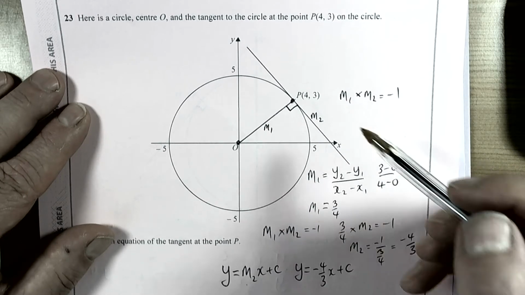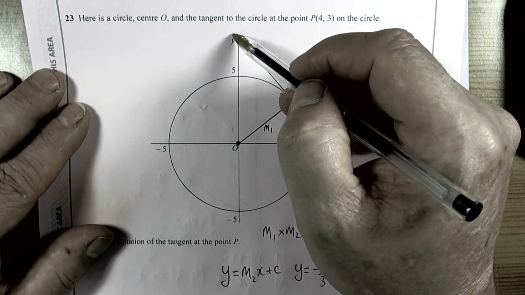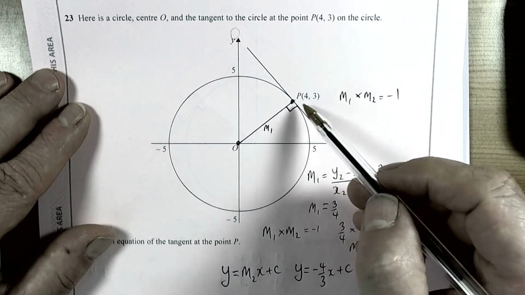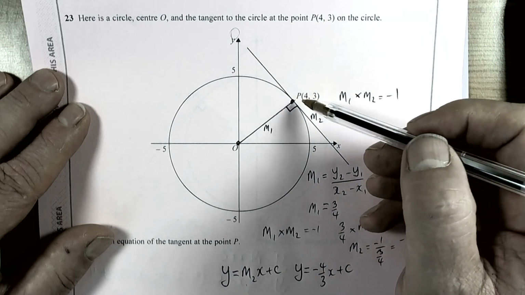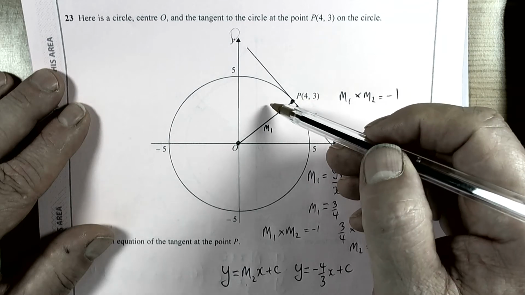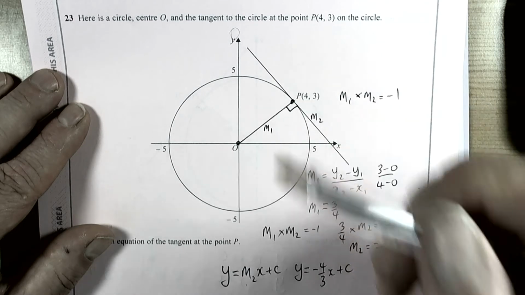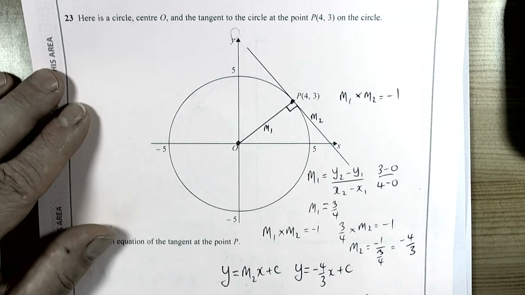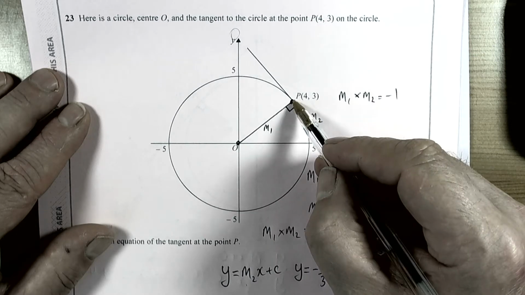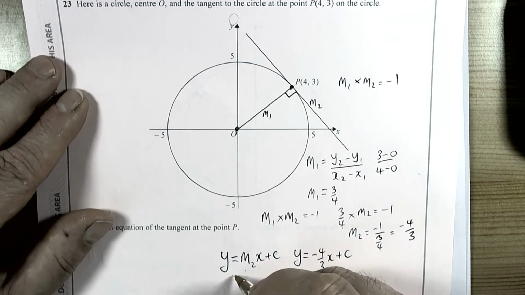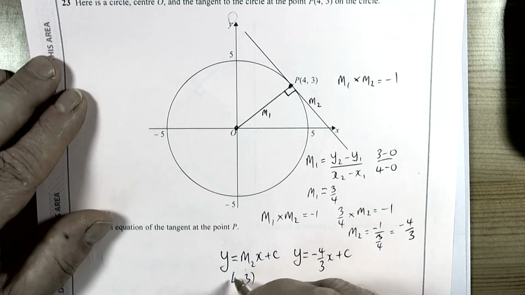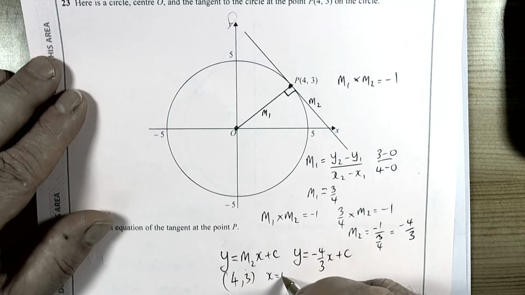Now there's lots of ways of working out the intercept point. If it was on graph paper, we could just go off and read it. We could use the idea of the gradient to go back 3 up 4 and so forth and work it through that way. But we're going to use a coordinate because we know the coordinate on the tangent line is 4, 3. So at the point 4, 3, we know that x is worth 4 and y is worth 3.